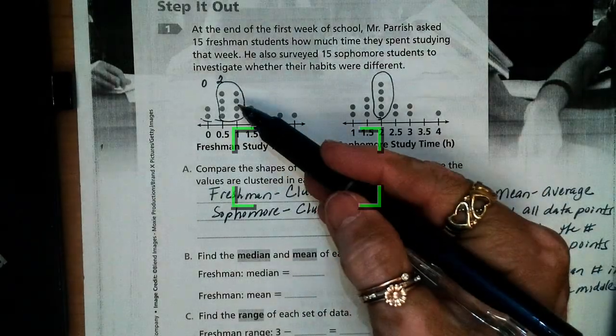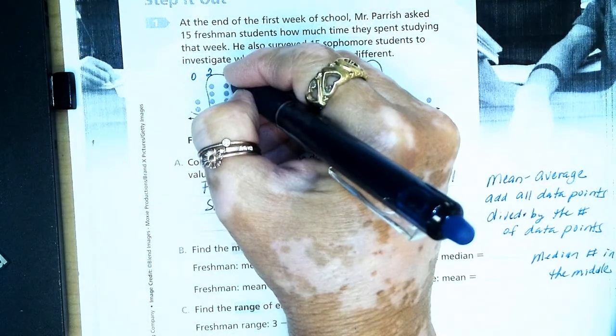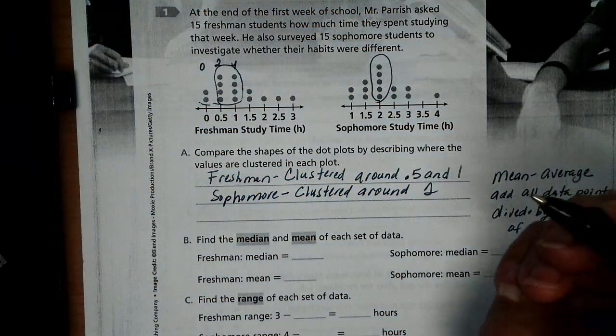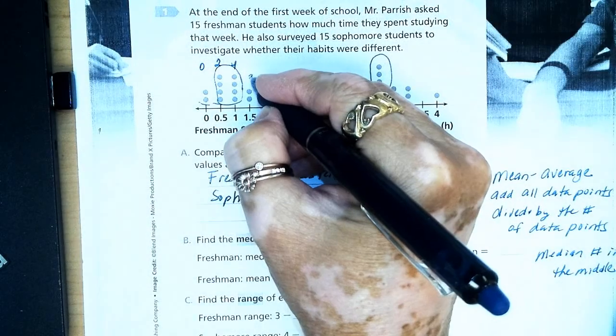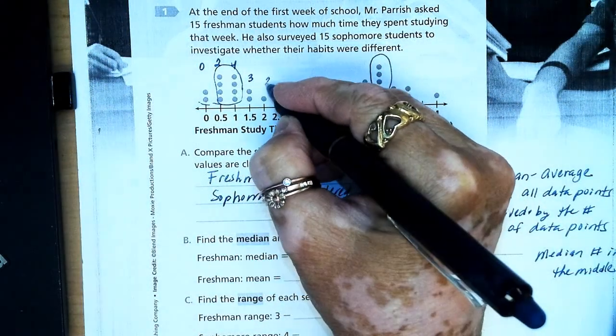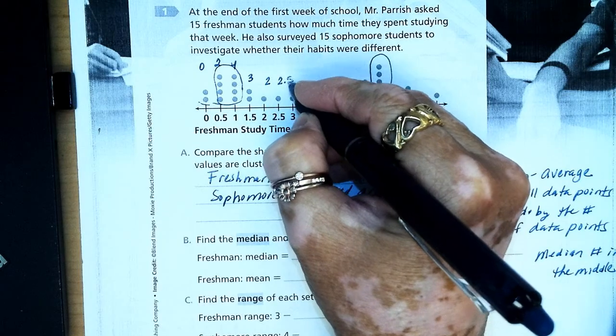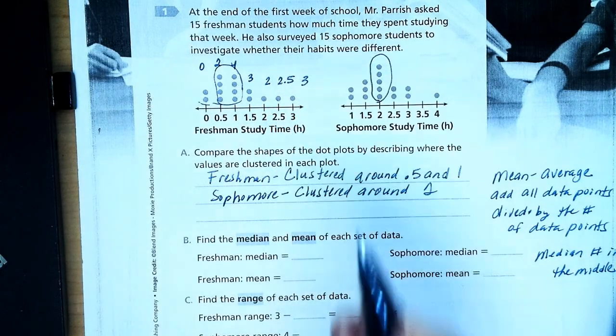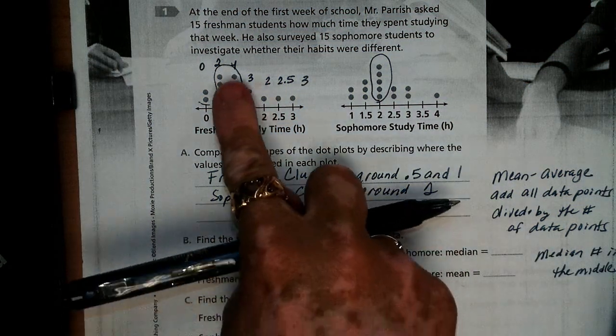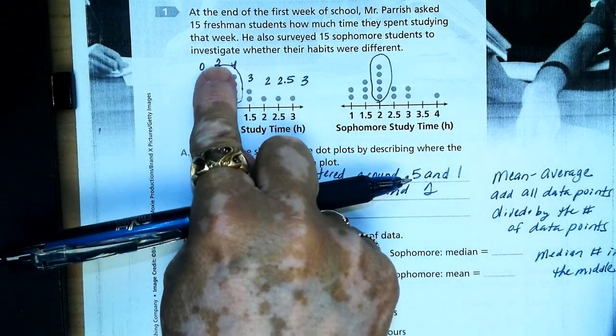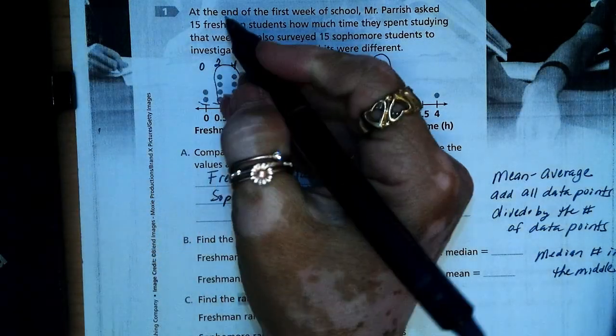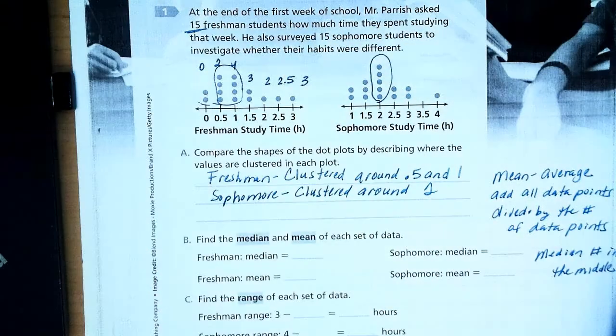Okay, I have 4 1s, so that would give me the value of 4. I have 2 of these, so that would be 3. This would be 2, 2.5, and 3. But don't mistake this for the number of data points. The number of data points is 15.